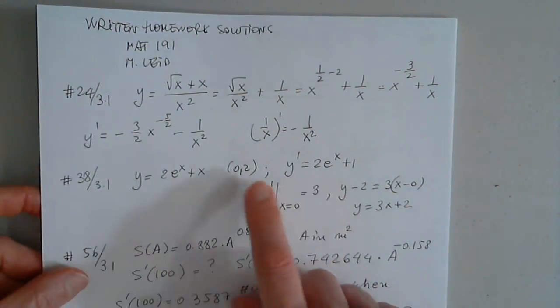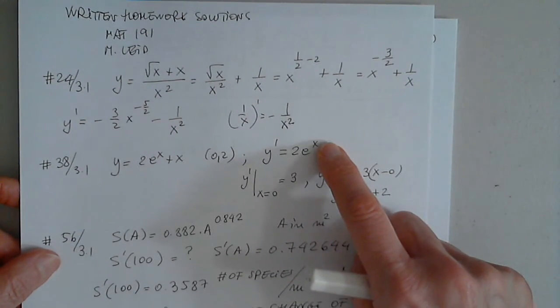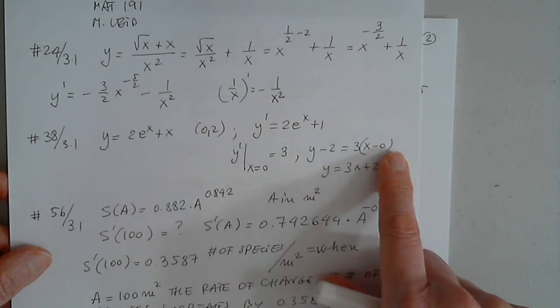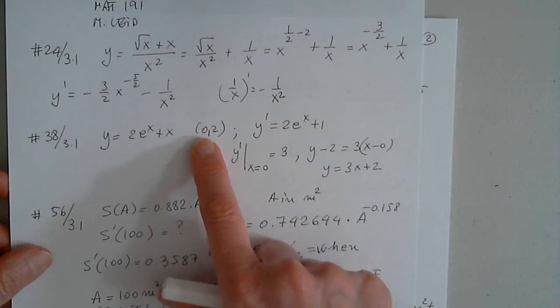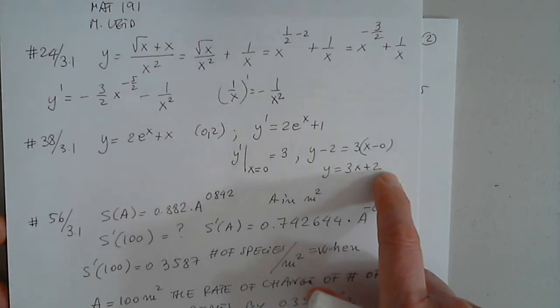That's a simple situation. We are plugging in 0. We get 3e to 0, which is 1. So 2 plus 1 is 3. Y minus y1 equals the slope times x minus x1. X1 is 0. Y1 is 2. We get 3x, and we add 2.